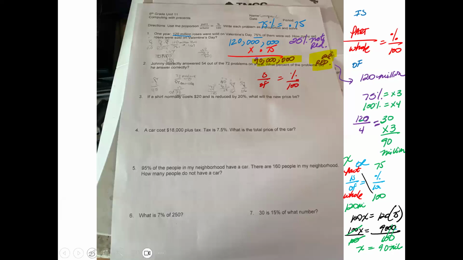Where are you going to put those numbers? 54, 72. Where does that go? And of is 72. Good, because that's part over whole, right? What else do we do? Where do we put the x? Yep.